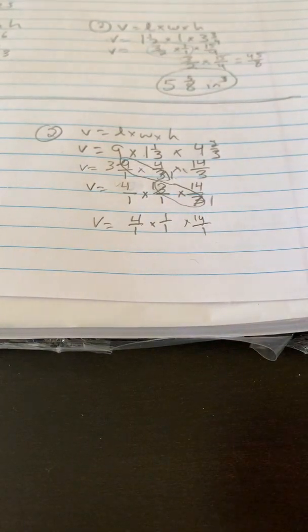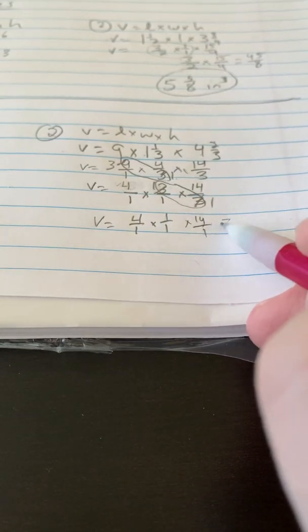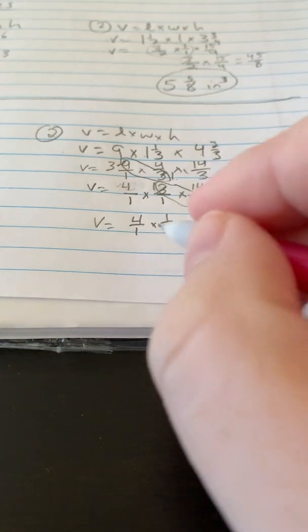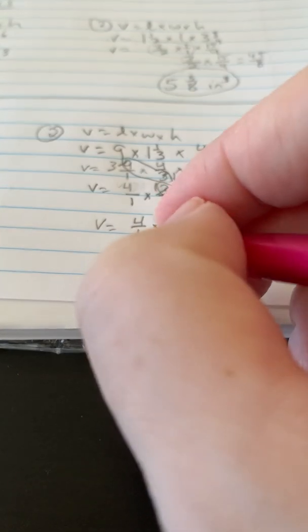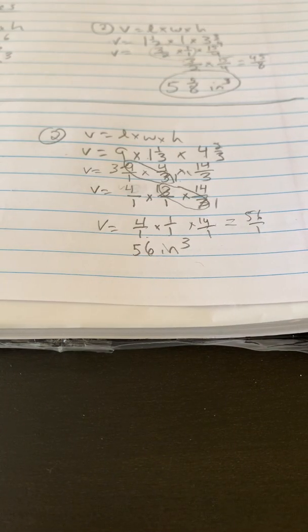I can actually switch the order of these and make it 4 over 1 times 3 over 1, because when I do that, it's going to be easier for me to see that I could use cross-canceling on this one too and make them both 1s. So I'm left with 4 over 1 times 1 over 1 times 14 over 1. All I then need to do is multiply top times top times top. 4 times 1 is 4 times 14 is 56. 1 times 1 times 1 is 1. So my final answer is 56 inches cubed. Make sure you're writing that in your document before you turn it in.